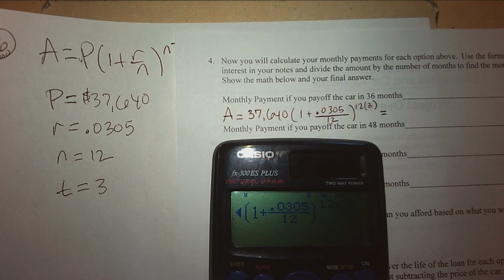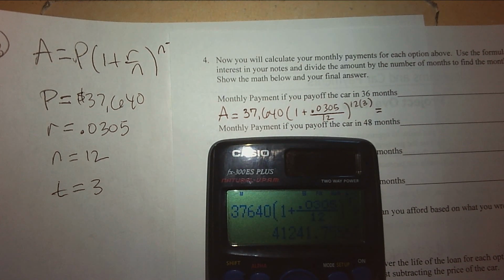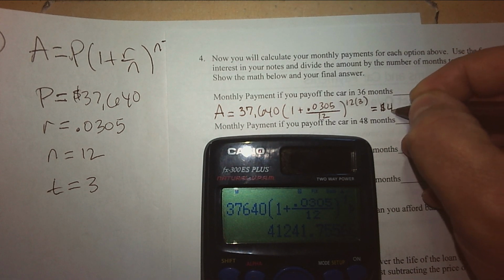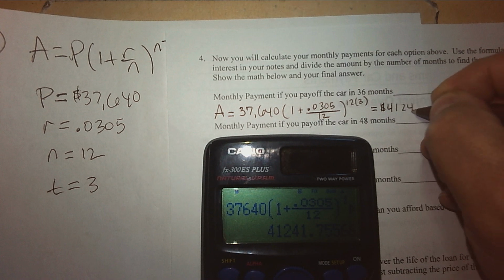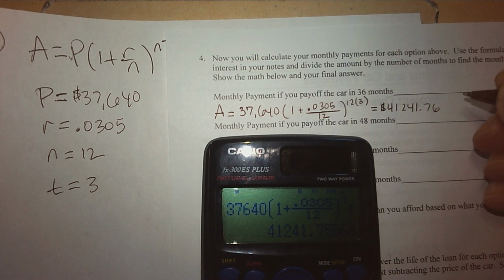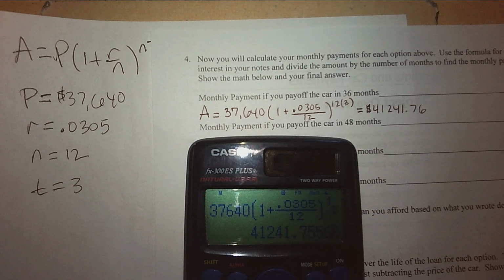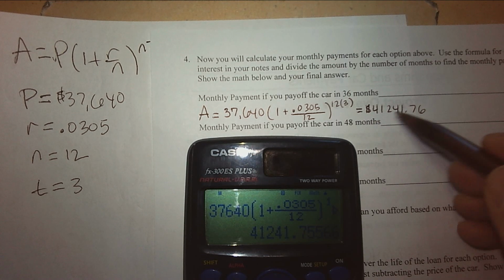All right, can you type it in? And you're just practicing so that when you have your own vehicle, you know how to do the math. I want you to notice I got $41,241, and I'm going to round to the nearest cent, and that's 76 cents. That number I found out is the actual amount you're going to pay for the car or the truck. It's the truck plus the interest all together. So when you pay it off, what is your actual end amount?